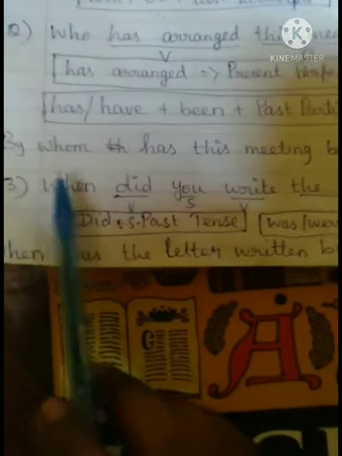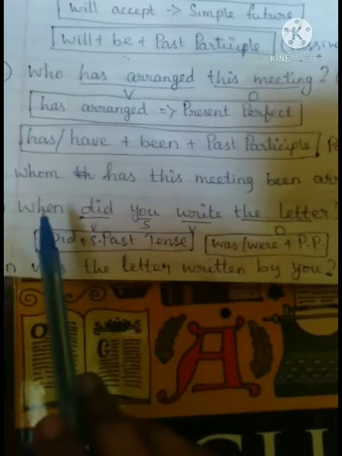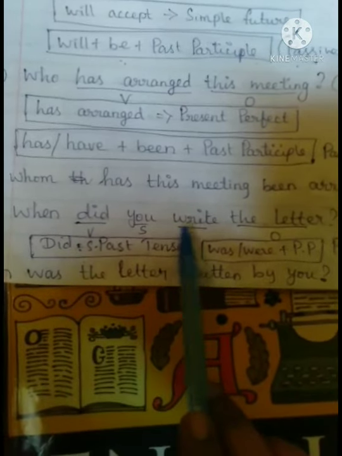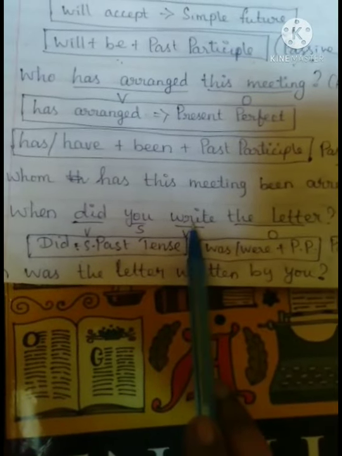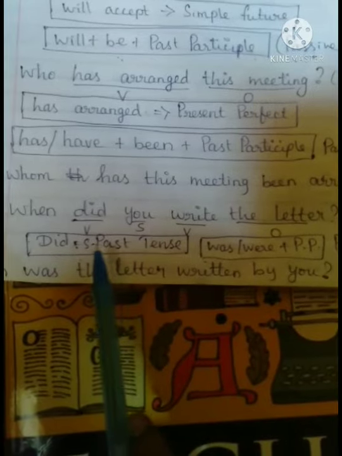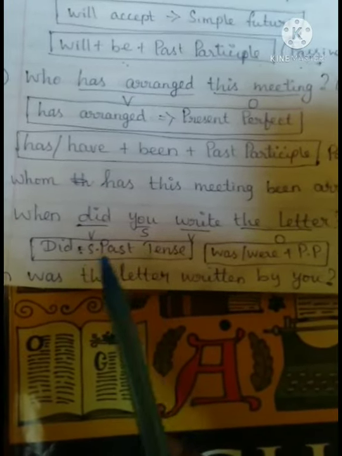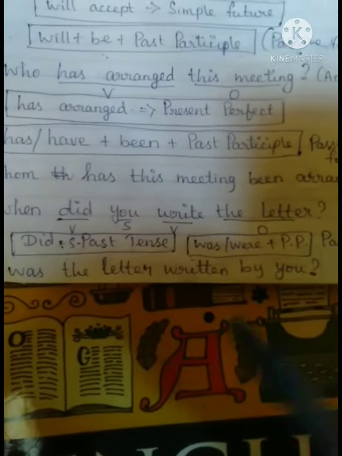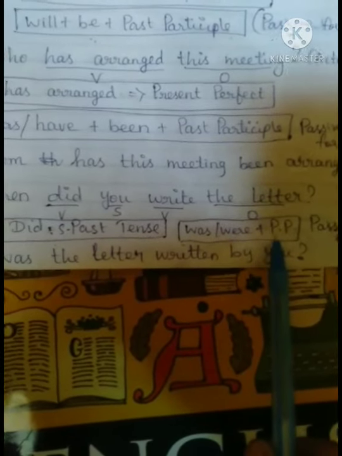Clear? Next, look at this third example. When did you write the letter? Did write is a verb, you is subject, the letter is the object. Did refers to simple past tense. So find out the passive form for simple past tense. What is the passive form for simple past tense? Yes, right. Was or were plus past participle.